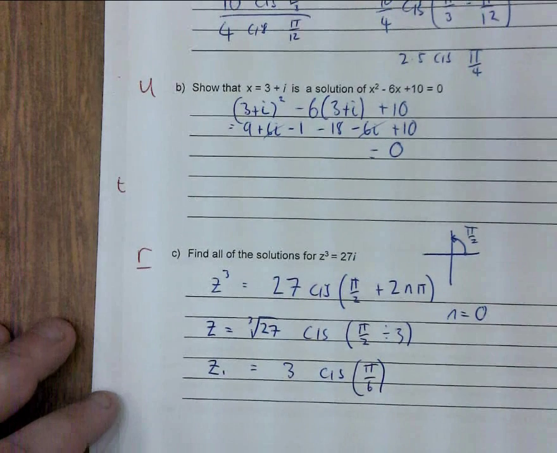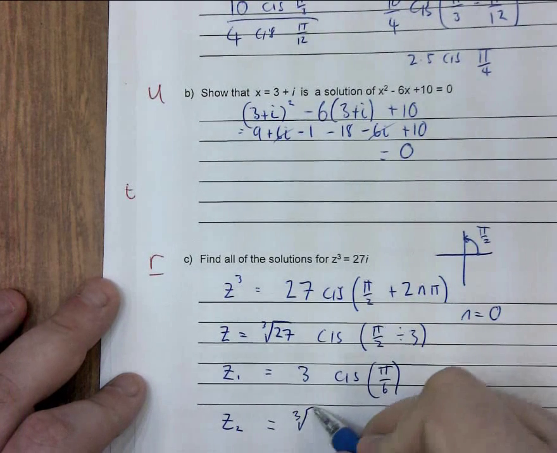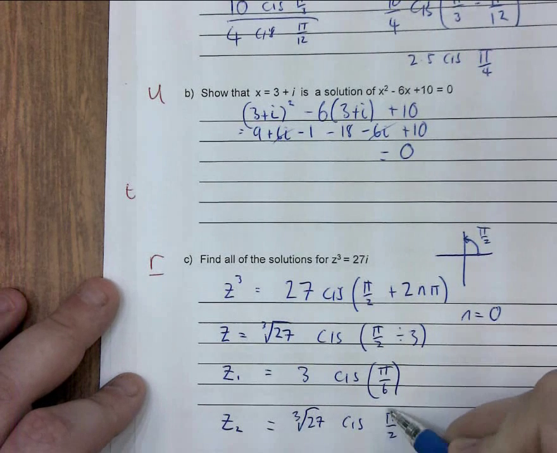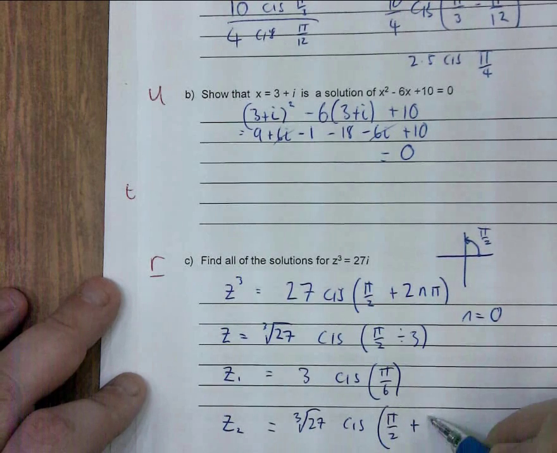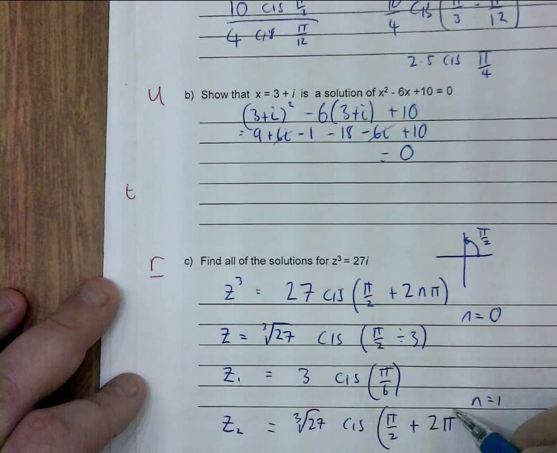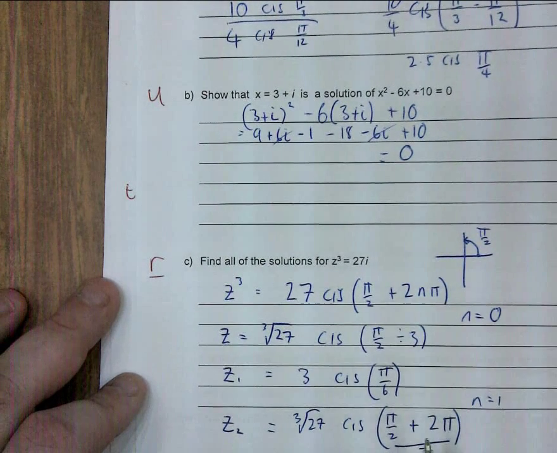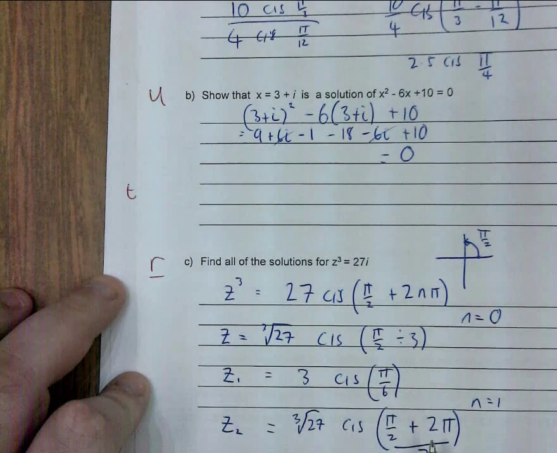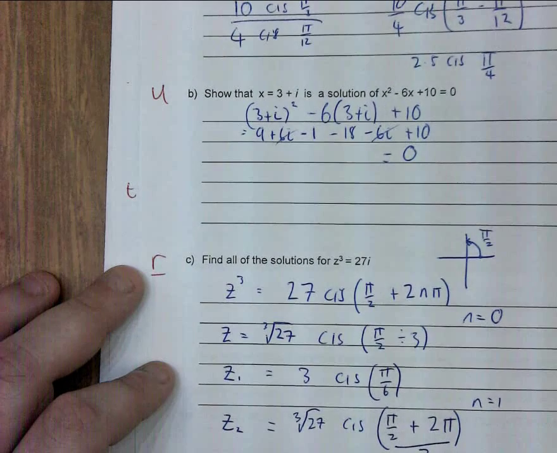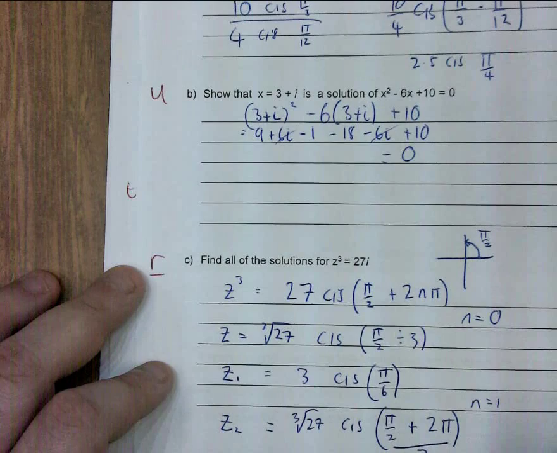Right. For the next answer, we'll take the second answer to be equal to the third root of 27 cis (pi over 2 plus 2 pi). So n is equal to 1 now. We'll divide that whole thing by 3, because de Moivre's theorem says that we can just divide the angle. So that's equal to 3 cis (pi over 6 plus 2 pi over 3).